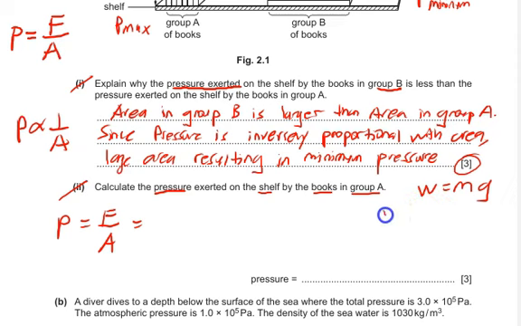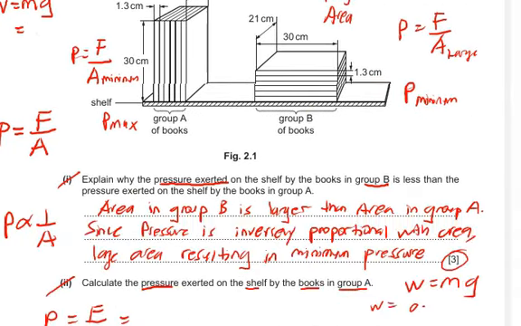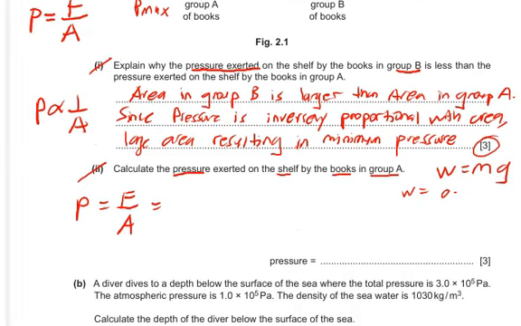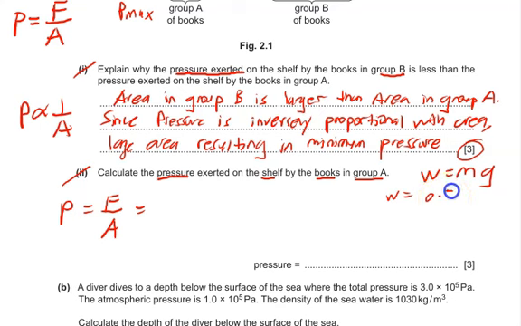So here we will have a calculation of, how much is this? This is 0.52. 0.52 times 6 and then times 10. 10 is from the g.